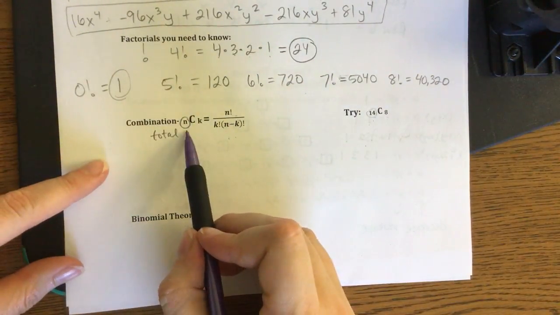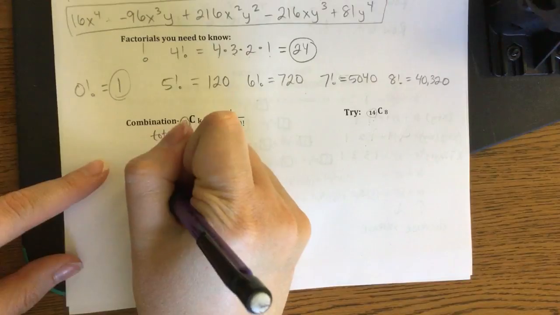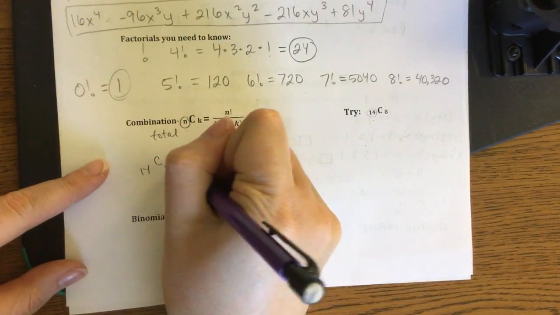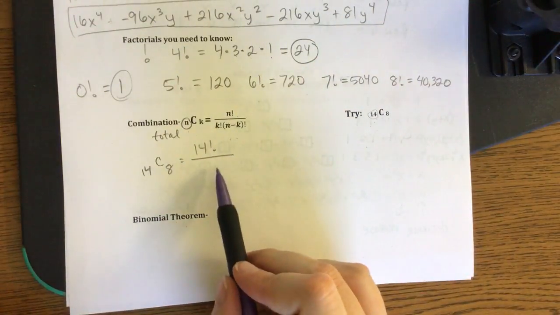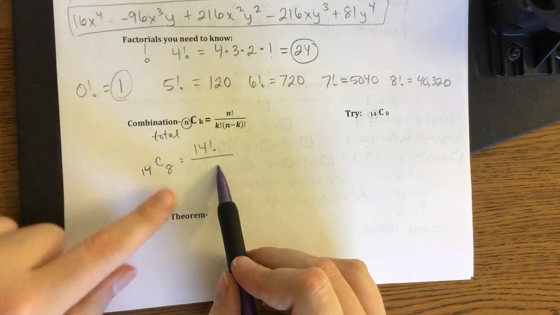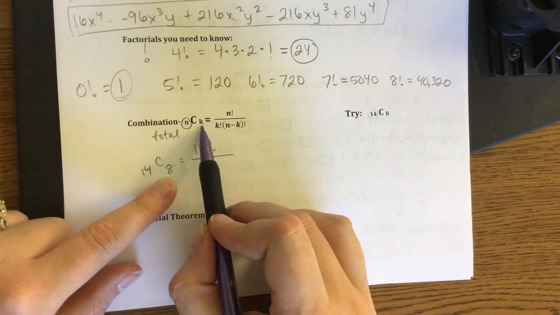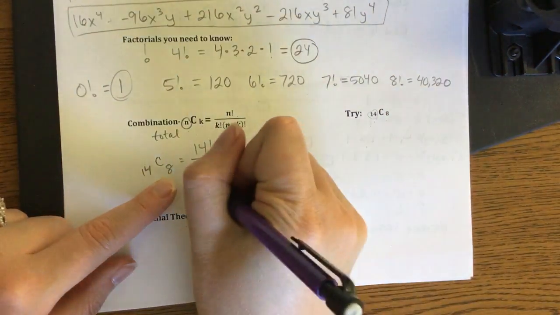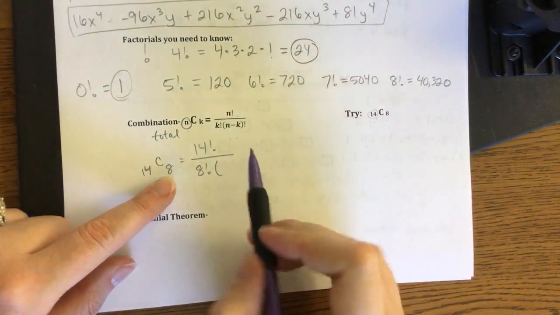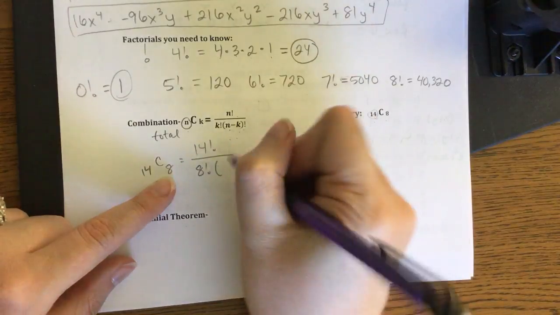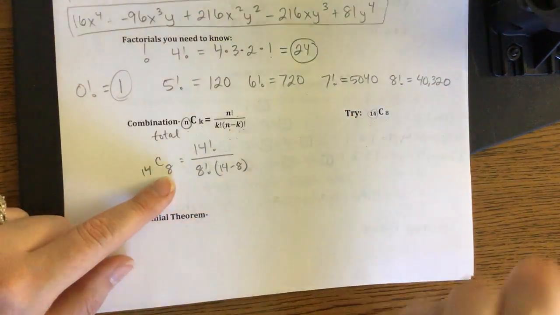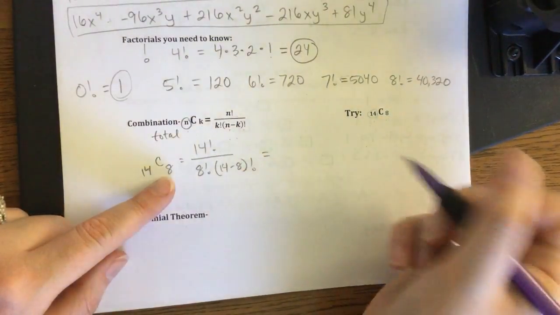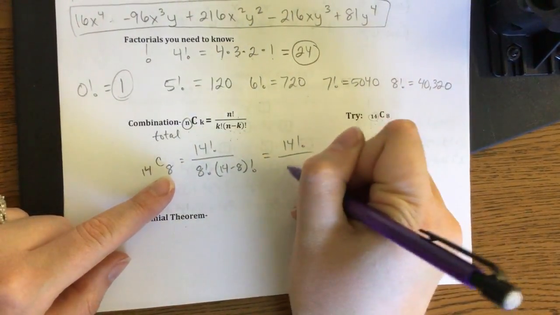All right, so you're going to take the total as a factorial. So I'm going to take 14 factorial, and then I want however many I'm choosing, 8, so I'm going to take 8 factorial, and then I'm going to take the difference, right? So 14 minus 8, if I chose 8 of them, how many would be left over? And you would say 6.